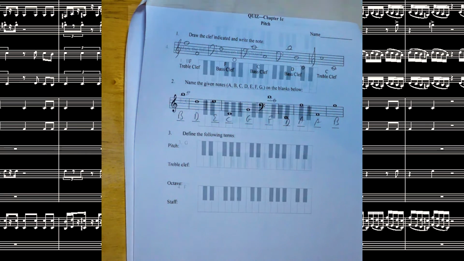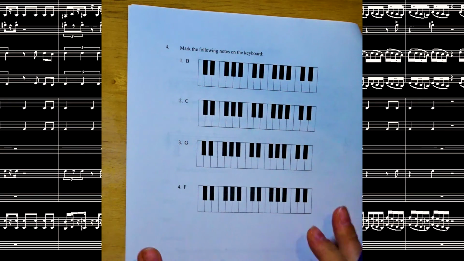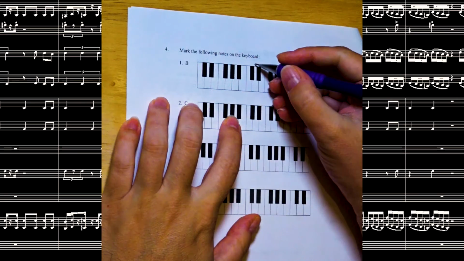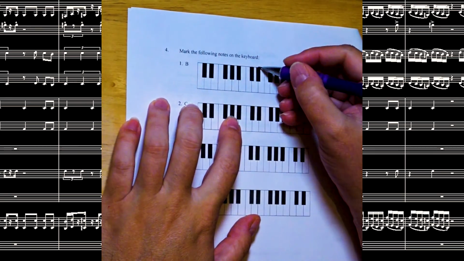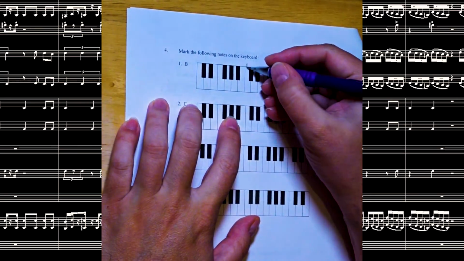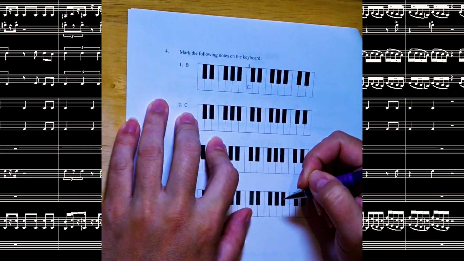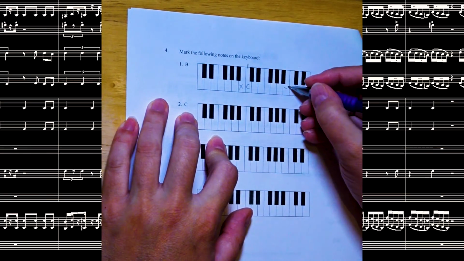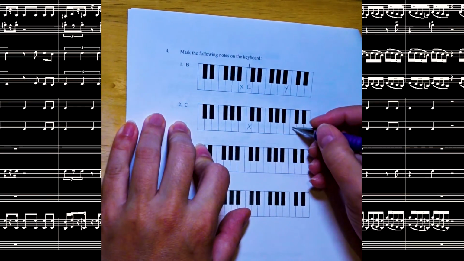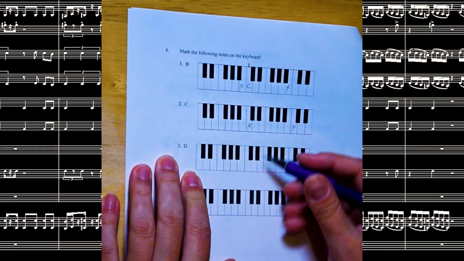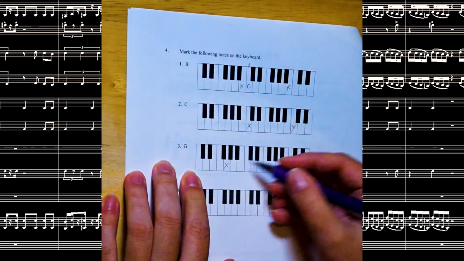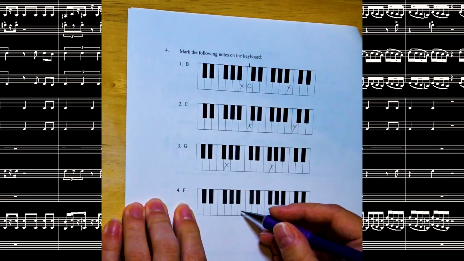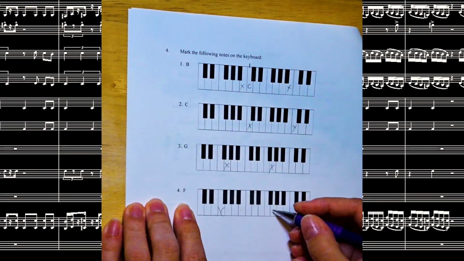And there you go. Now we won't get to keyboards until chapter 5, but just in case you see this and you want to understand what that is, when you see 2 black notes, the left of the 2 black notes is the note C. Okay, so to make B would be that one, or that one, C would be this one, C, B, A, G, C, B, A, G, F.